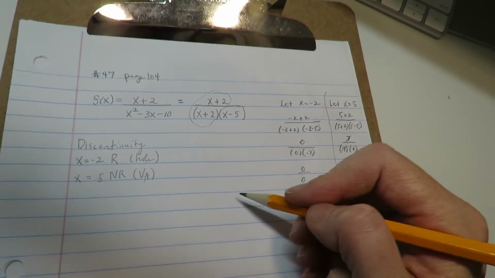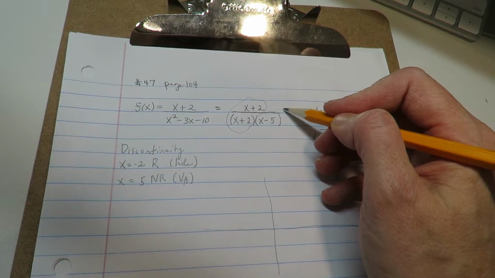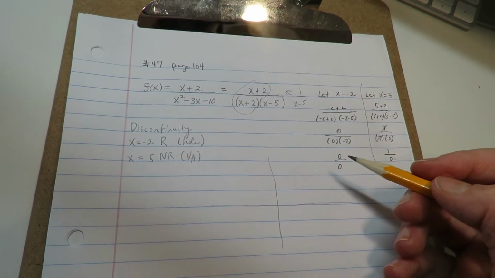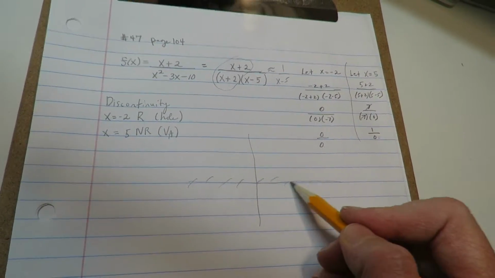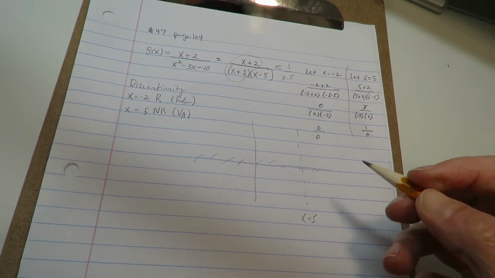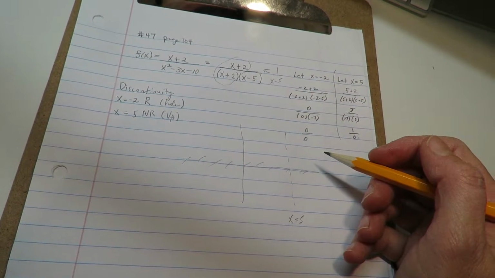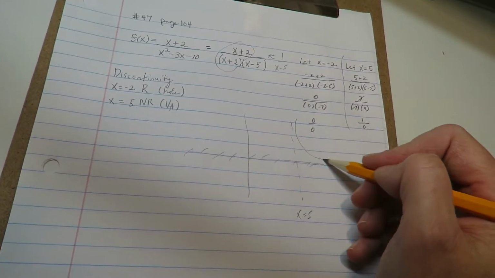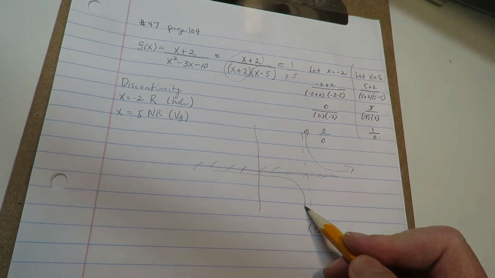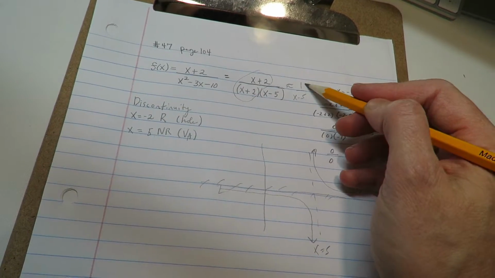Let me see if I can just briefly show you this. So if you reduce this, it becomes 1 over x minus 5, so that means it has an HA at 0, it has a vertical asymptote at 5, and as we go to infinity, greater than 5, this is positive, less than 5, this is negative, and the hole is going to occur at negative 2, so if I put in negative 2, that's negative.